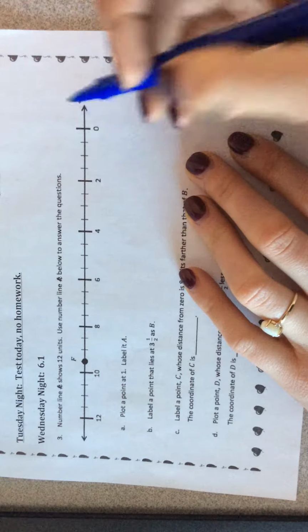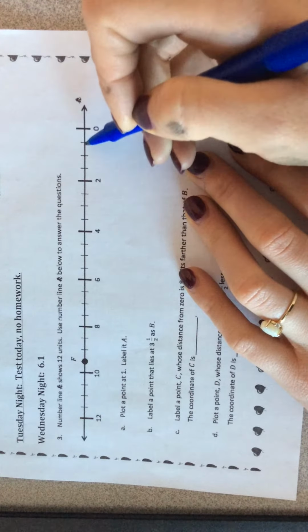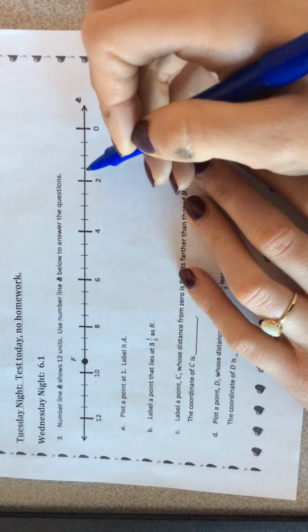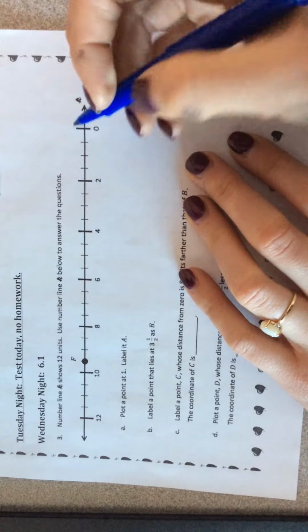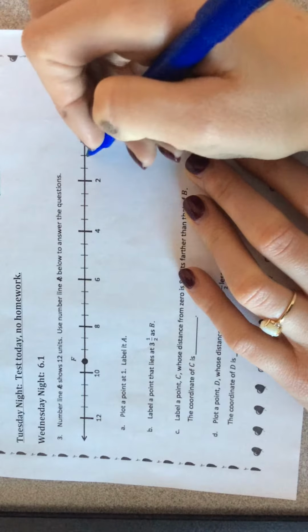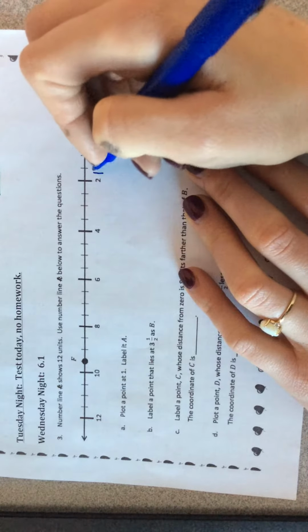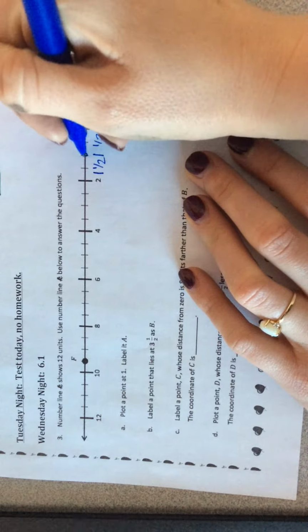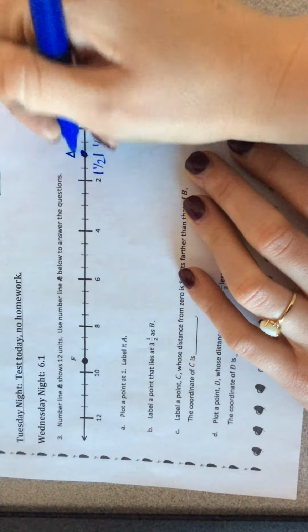So that means that we're probably going by halves. Let's see. 1/2, 1, 1.5, 2. So these are counting by halves. So if this is a half, this would be 1. This would be 1.5. So let's go ahead and plot our point at 1 and label it A.